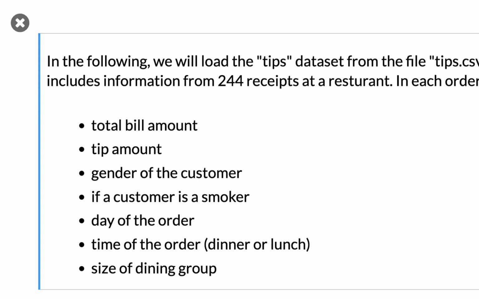And we're going to move on to a new kind of plots. So let's first take a look at the context, right? This time we're going to look at a data set that shows you how much a customer pays for the meal and how much he or she pays for the tip. Okay, how much they pay and how much they tip.